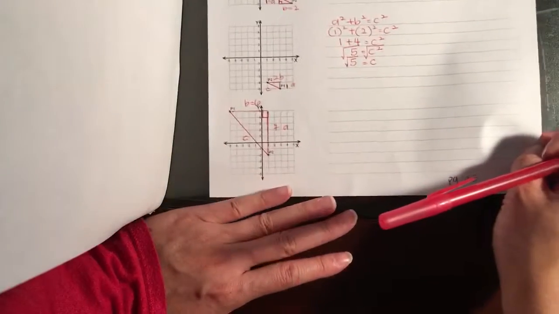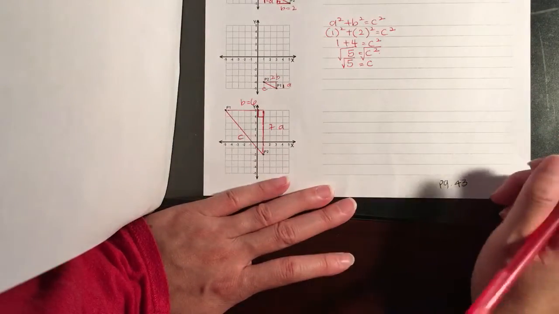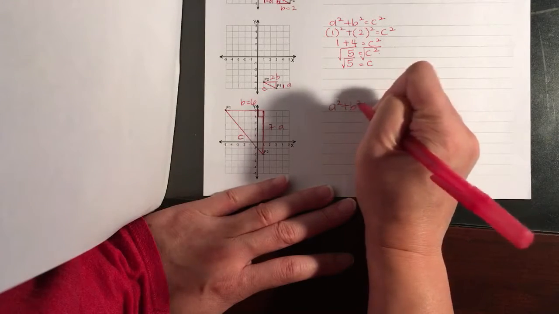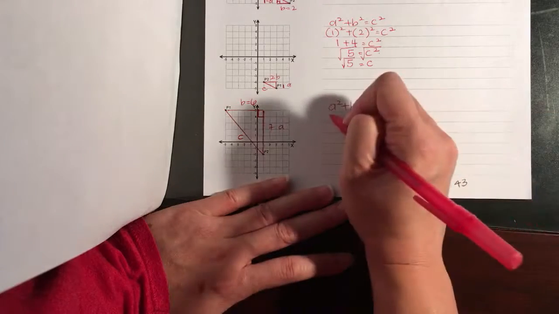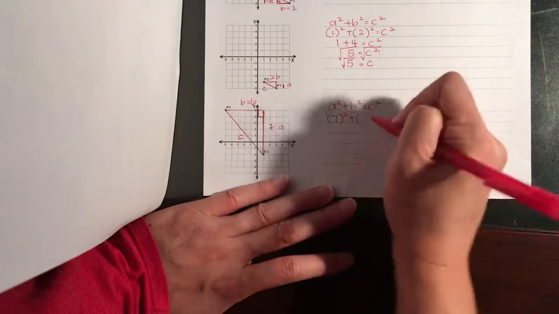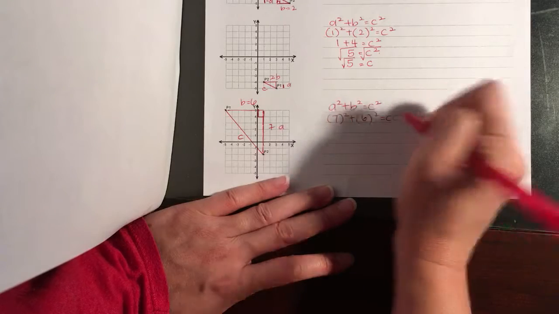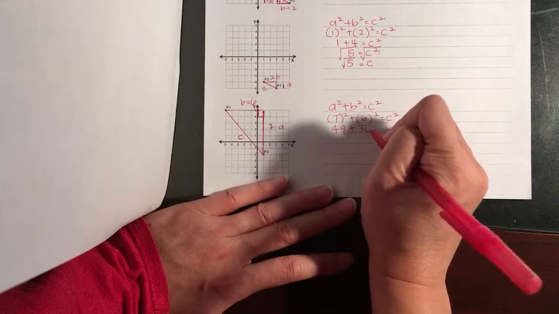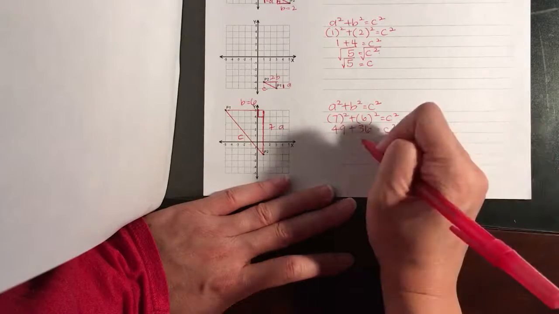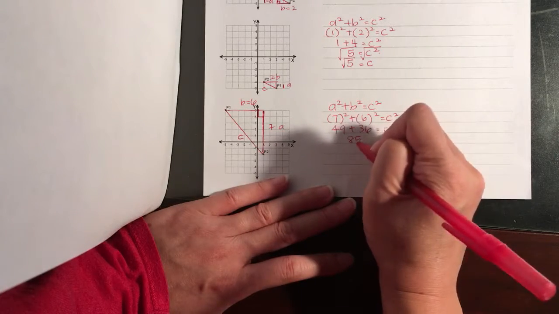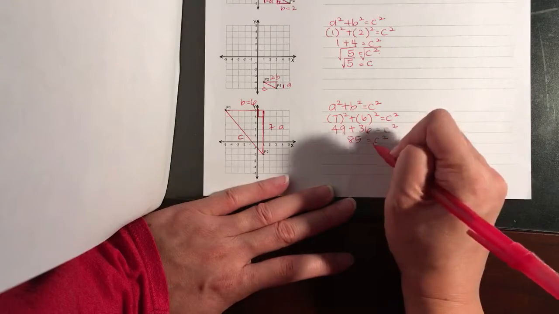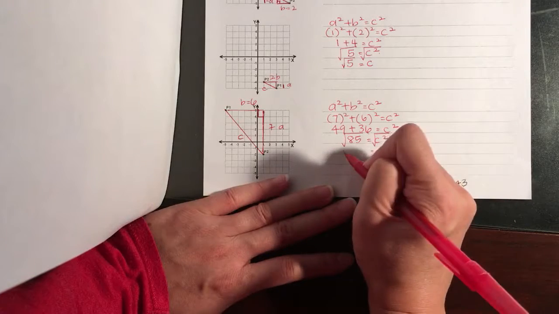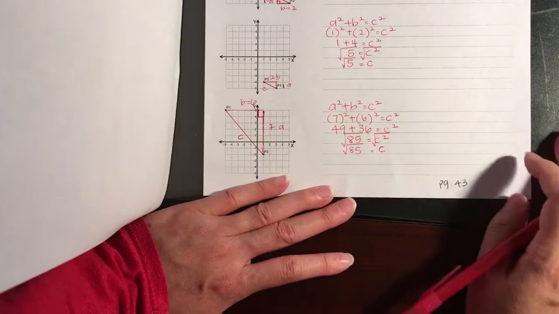Now, not every case you're going to be looking for C, but just to practice for tonight, we're just looking for C. So I have A squared plus B squared equals C squared. My A is 7 squared. My B is 6 squared. And then I'm not sure about C yet. So I have 49 plus 36 equals C squared. So I get 85 equals C squared. I'm going to square root both sides to get rid of that square since I just need C. So I get radical 85.